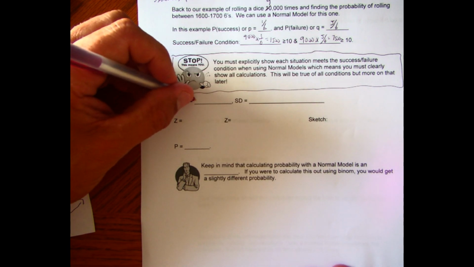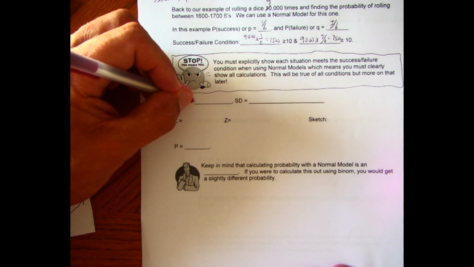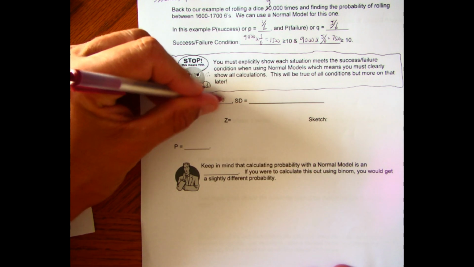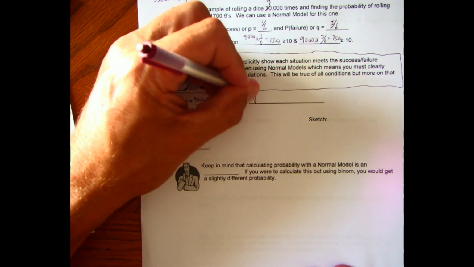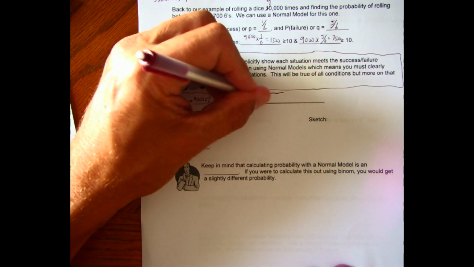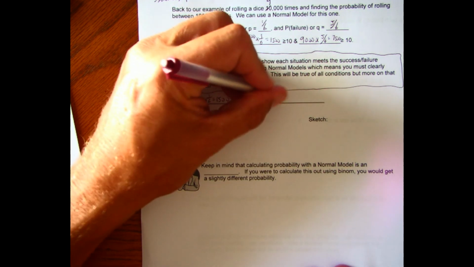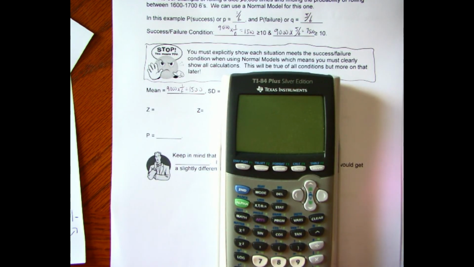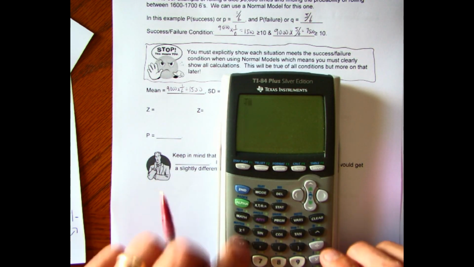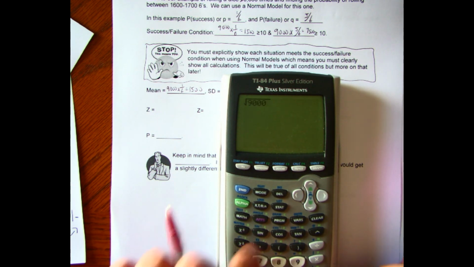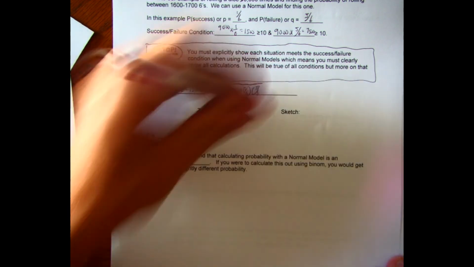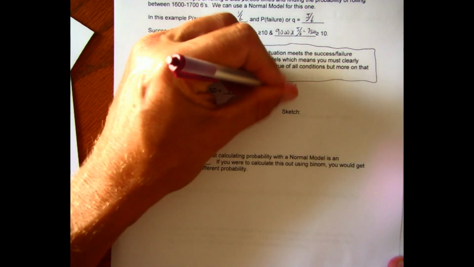So our mean here is going to be 9,000 times 1/6, which is 1,500, and then the standard deviation is the square root of npq. Okay, so I'll put that in the old calculator, and let's do the square root of 9,000 times 1/6 times 5/6, like that. So the standard deviation, I'm just going to say it's approximately 35.4.